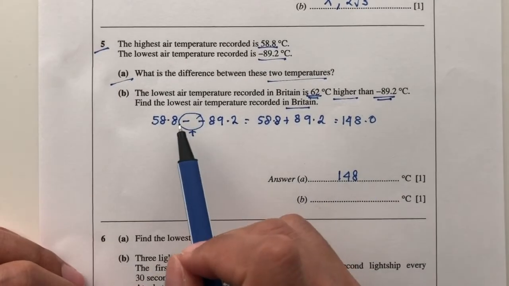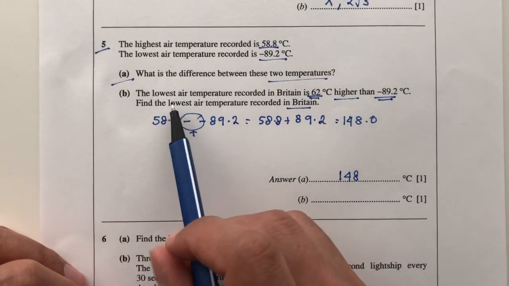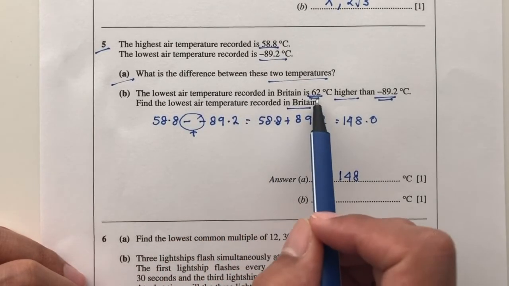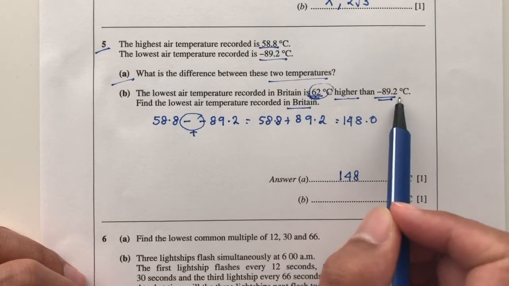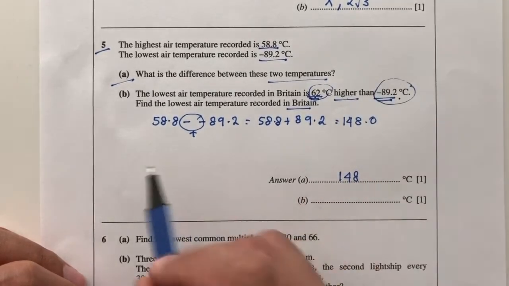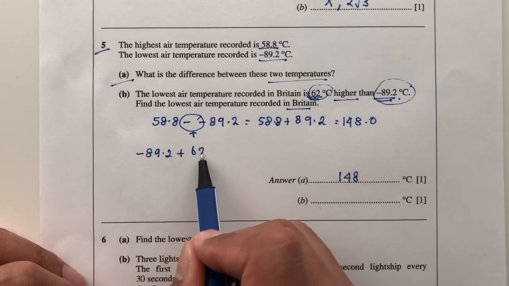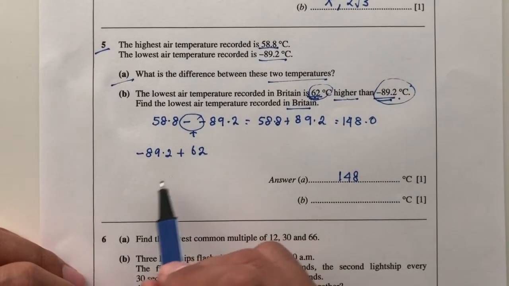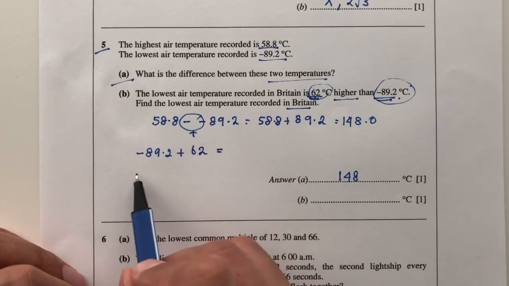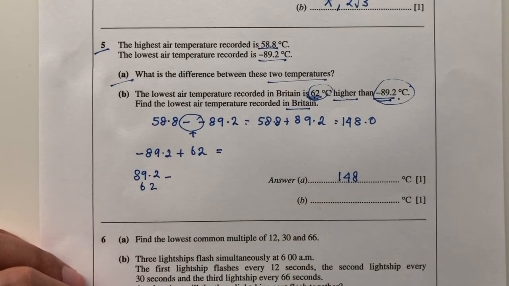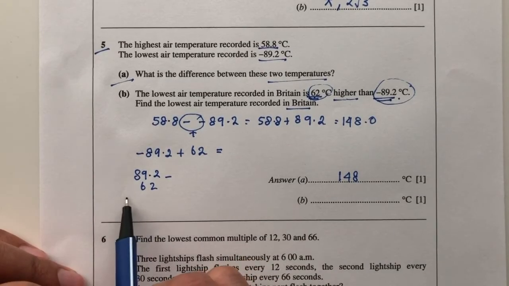Okay, it says the lowest air temperature recorded in Britain is this one higher than this. So higher than this, so basically we have to add 62. So let's do that. It's the same as taking this and minus 62. It's the same thing, but we just have to reverse the sign, right?